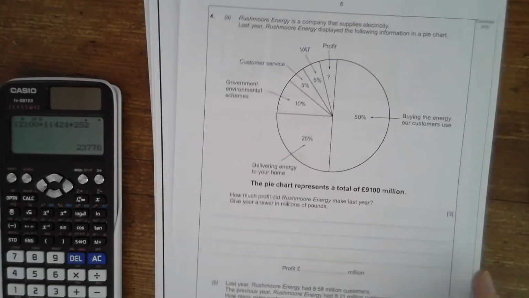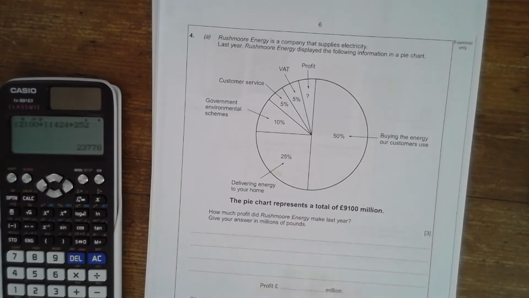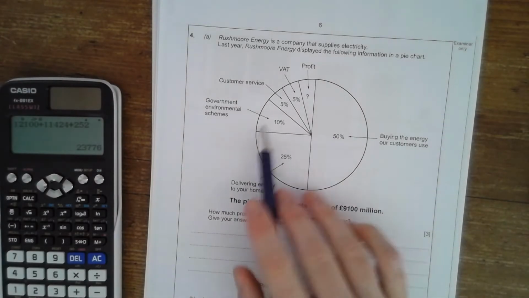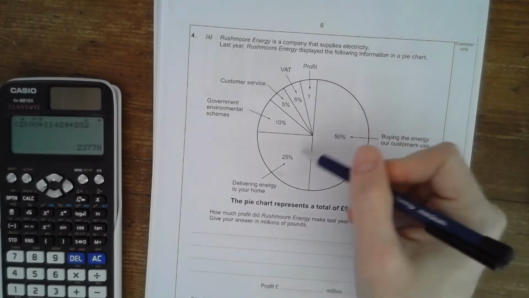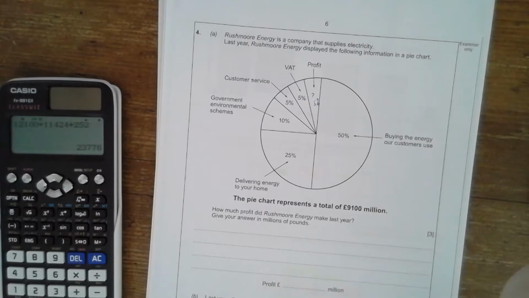Question 4. It says, Rushmore Energy is a company that supplies electricity. Last year, Rushmore Energy displayed the following information in a pie chart. So we've got this whole pie chart. We know that's 50%, 25%. The whole thing has got to add up to 100%. So 50 and 25 is 75, 80, 85, 90, 95. So profit is 5%. It looks right by just checking that they add up.